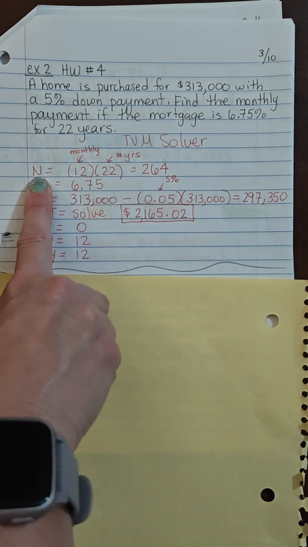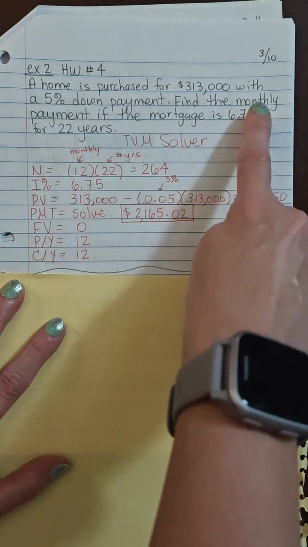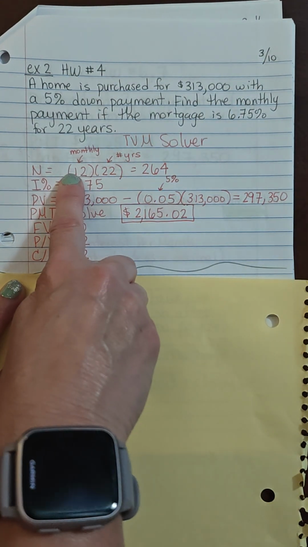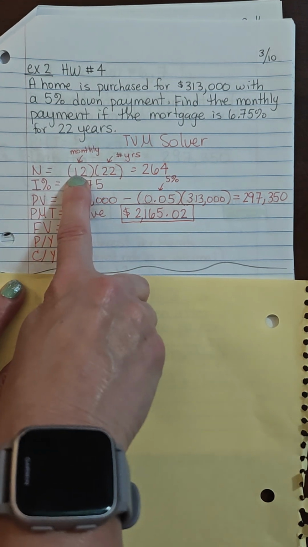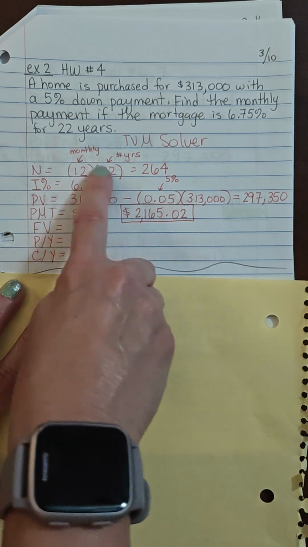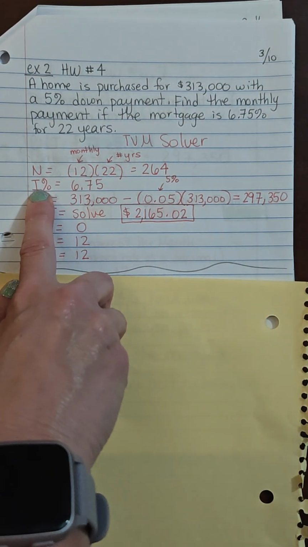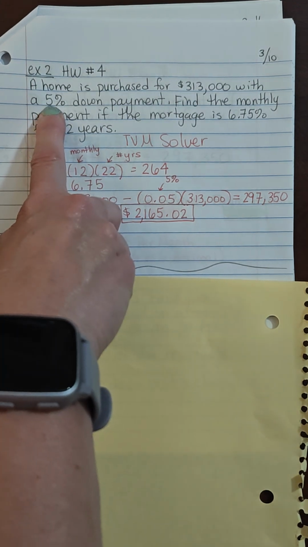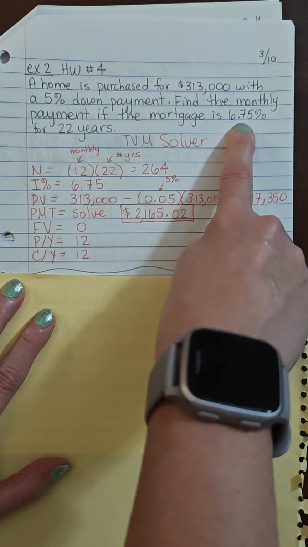N, capital N, is the number of payments. We are making monthly payments for 22 years. Capital N is the number of payments per year times the number of years. If you multiply that together, you get 264. I don't use 5. That's your down payment amount. Okay. There's your I right there.